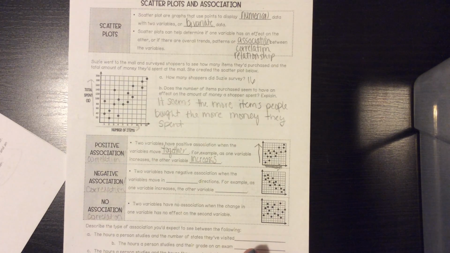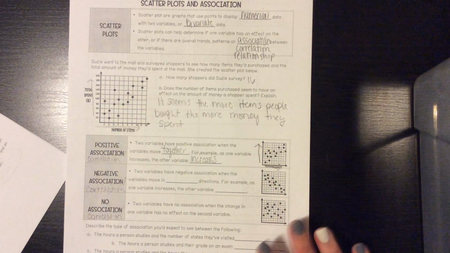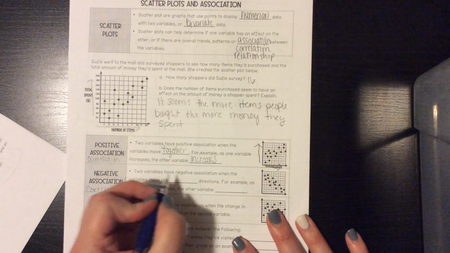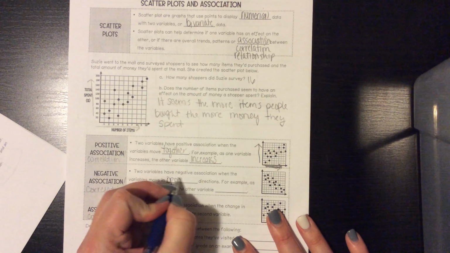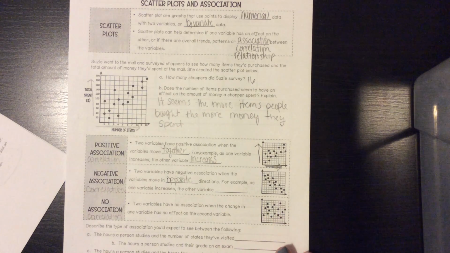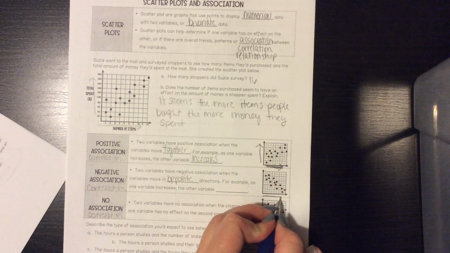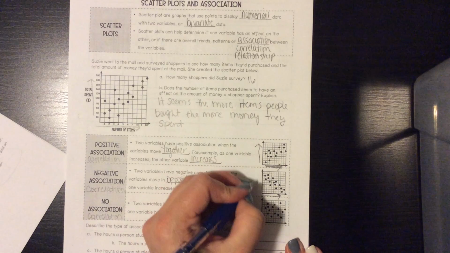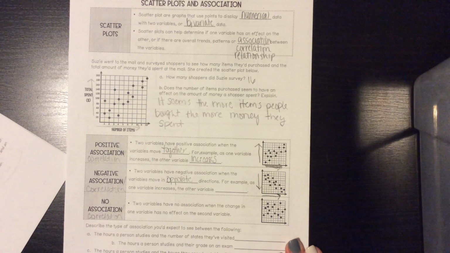To have a negative association or correlation, 2 variables have a negative association when the variables move in opposite directions. For example, as one variable increases, so as my x is increasing, my y value is decreasing.